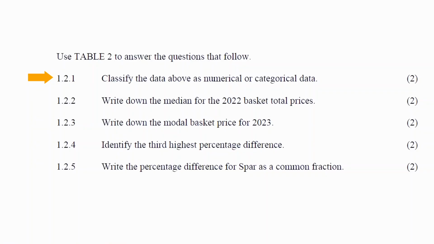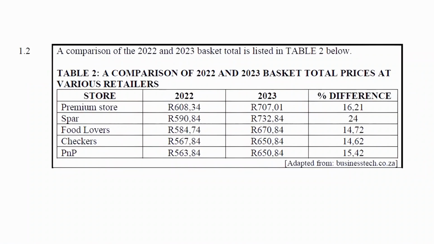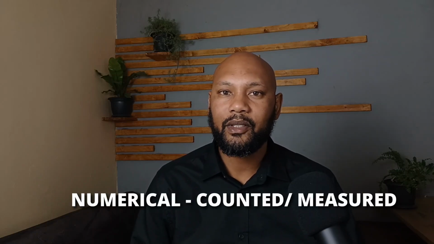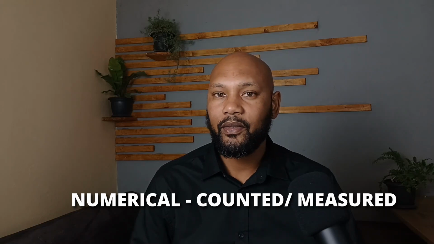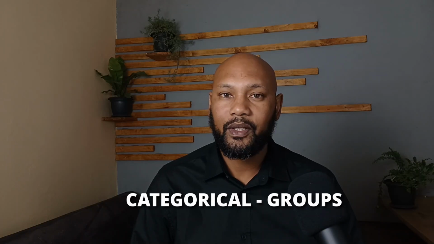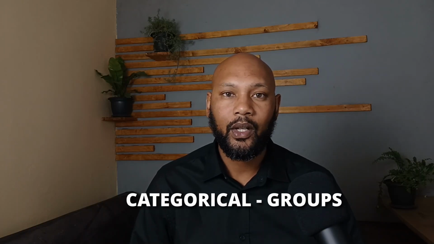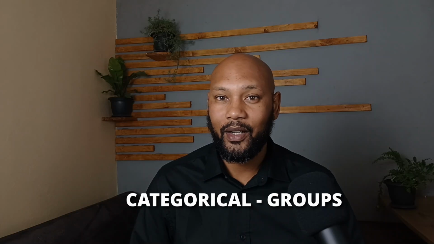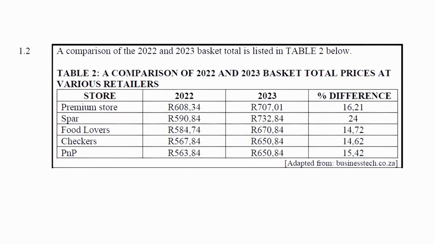In question 1.2.1, you have to classify the data in table 2 as numerical or categorical data. Now, numerical data is data that can be counted or measured, like the number of items sold on a particular day or the prices of the items in a store, while categorical data is data that can be separated into groups, like the types of products sold in a store. For example, electronics, clothing, groceries, furniture, and toys. In table 2, we are given a list of prices which are measurable. So we can classify this data as numerical data.